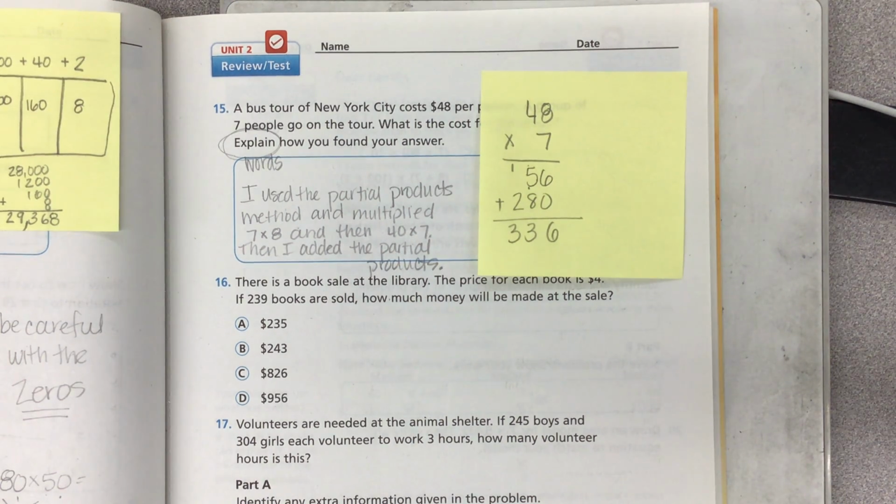Beautiful. Cash? I did 48 times 7 because it says a bus tour in New York costs $48 per person, and there are 7 people. That's why you do 48 times 7. Thank you. Gunnar?